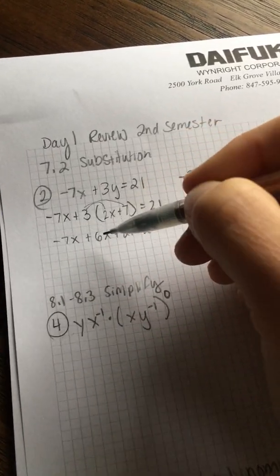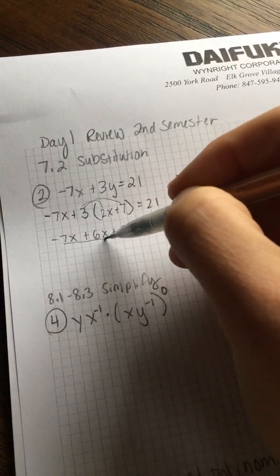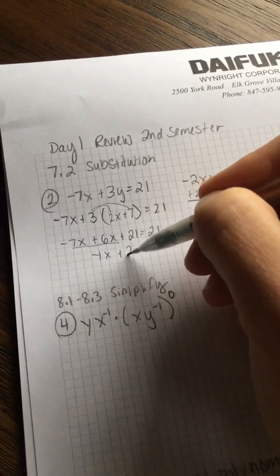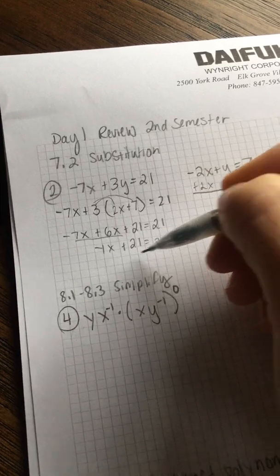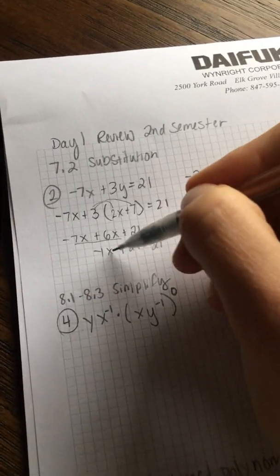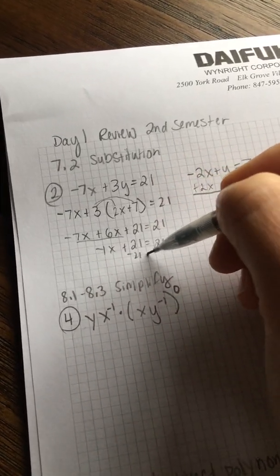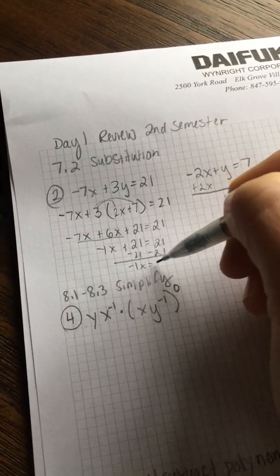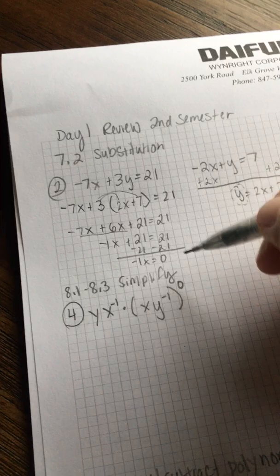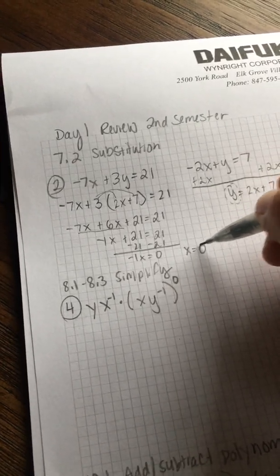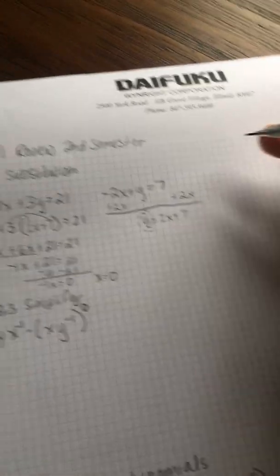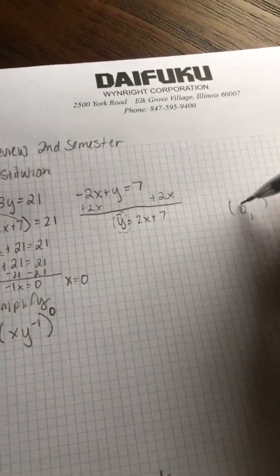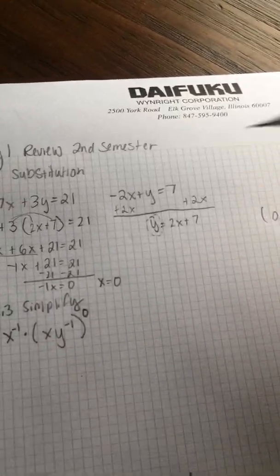And so negative 7x plus 6x, I recognize these are like. When I combine them, I get negative 1x. I bring down the plus 21 and the equal 21. And then I'm just trying to get this x alone, so I'm going to subtract over the 21. And I see negative x equals 0. And I can divide the negative 1 to also see that x equals 0. So the first part of my answer is 0 because in an ordered pair, alphabetically, x, y.